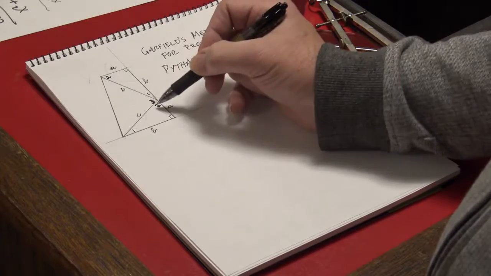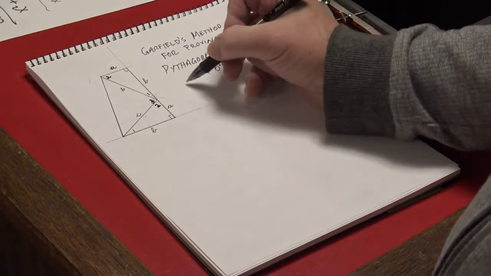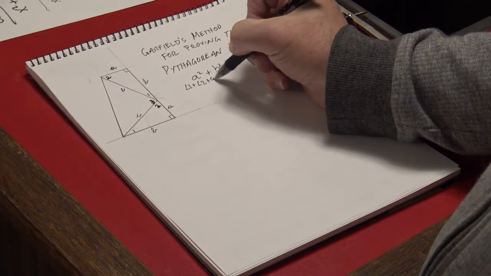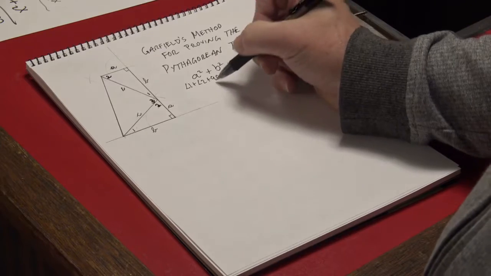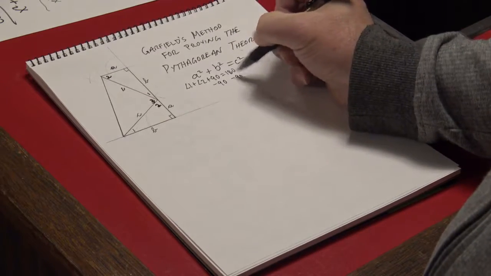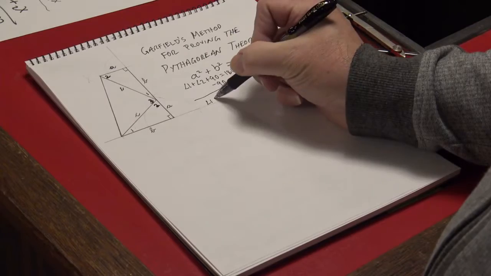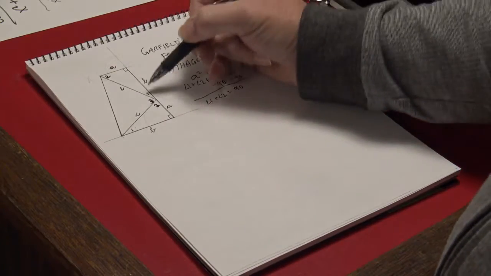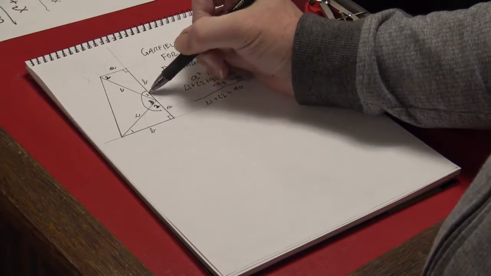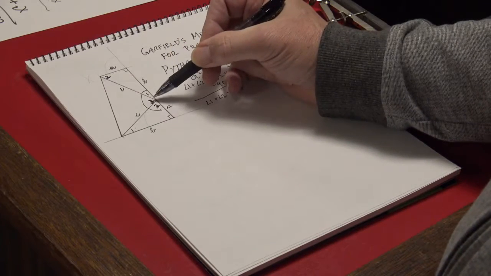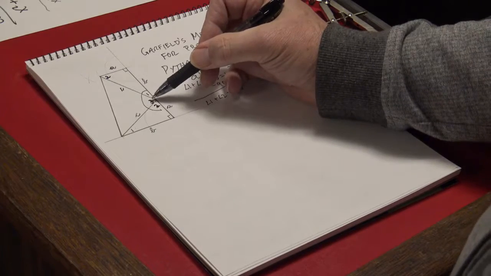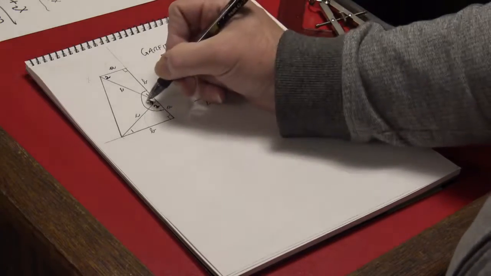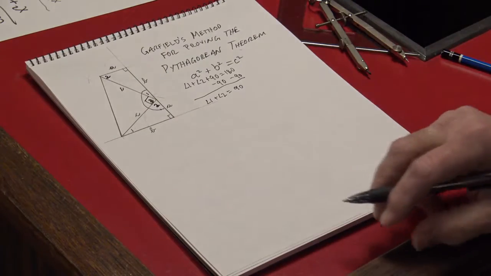So angle 1 plus angle 2 plus 90 have to have a sum of 180. If we take away 90 from both sides, we see that angle 1 and angle 2 are equal to 90 degrees. So looking at this area, angle 1 plus angle 2 would have to be 90. What's left for angle 3 to form 180 degrees would have to be 90 degrees. So angle 3 is also a right angle.